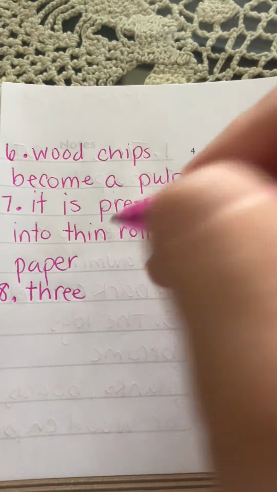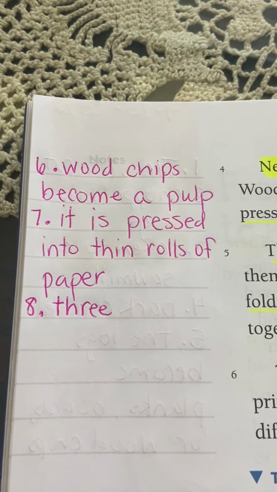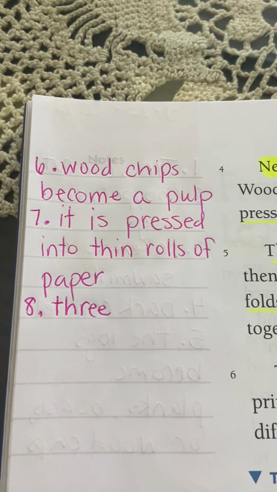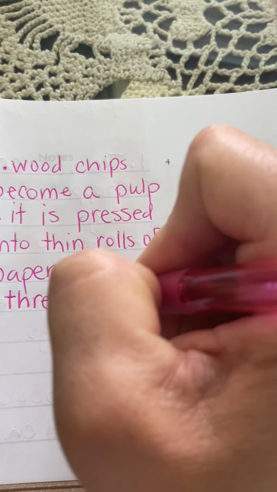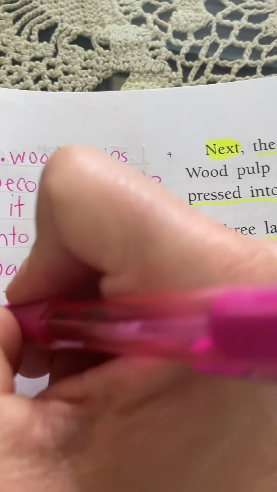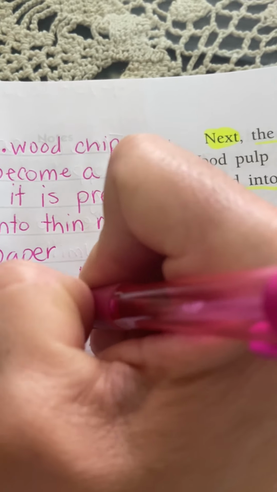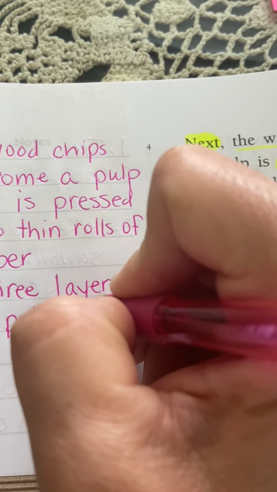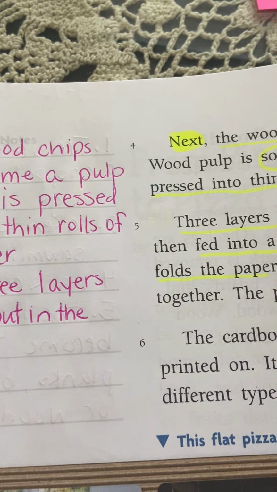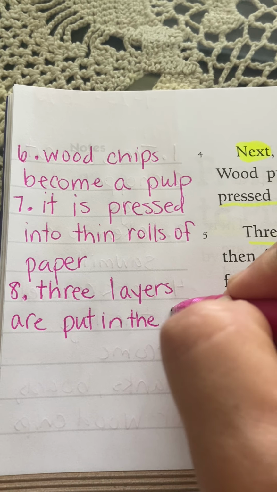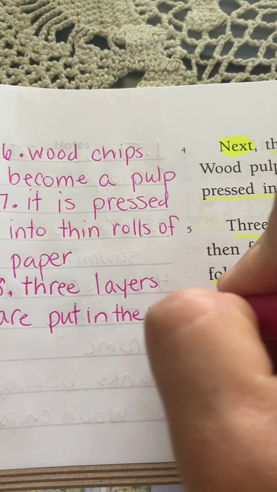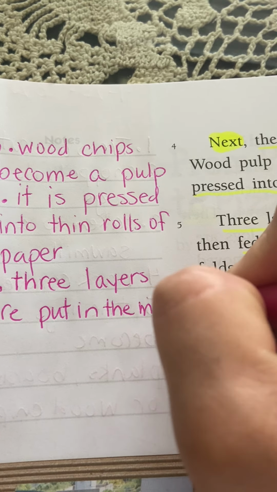3 papers, or 3 layers, are put in the machine. And what does the machine do to them, boys and girls?